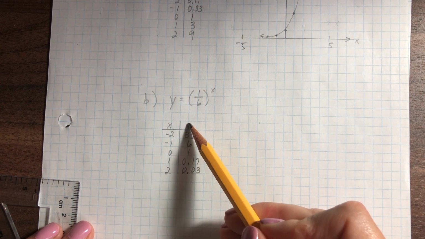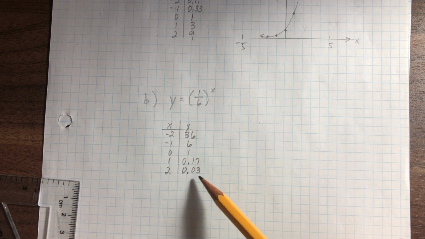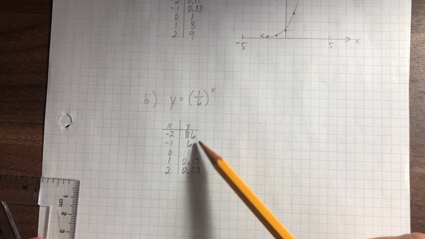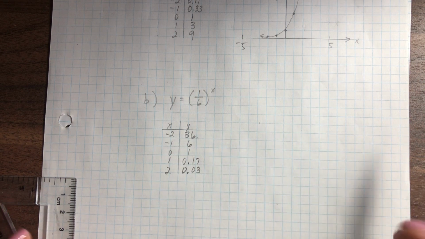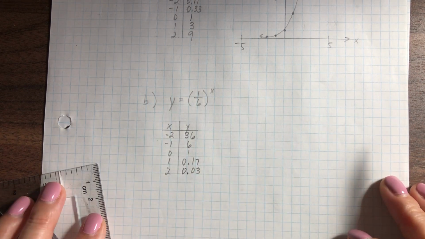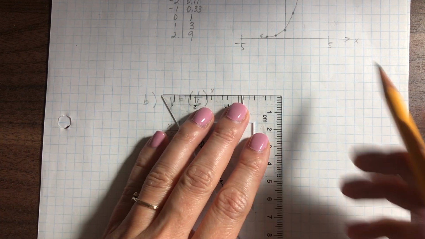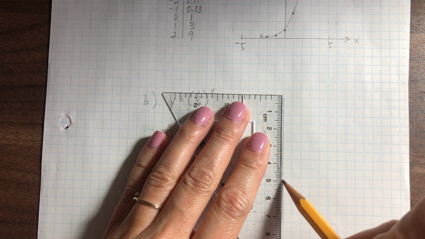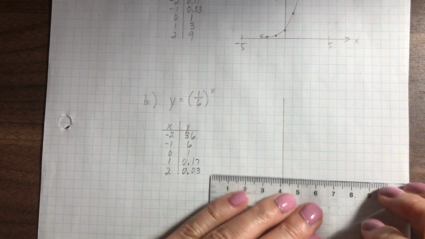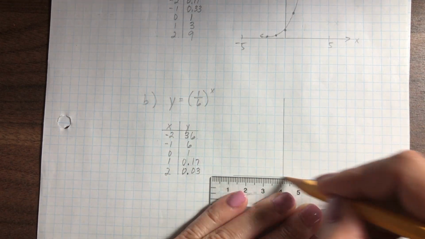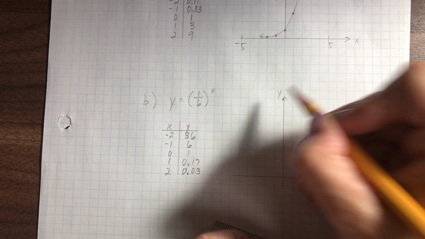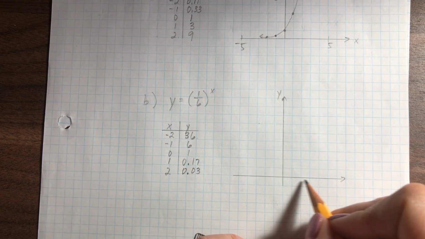So here, since our y values range from numbers that are close to 0 all the way up to 36, I'm going to scale the y-axis maybe by 6 instead of 1s. The x-axis, I'm still gonna scale by 1s though.